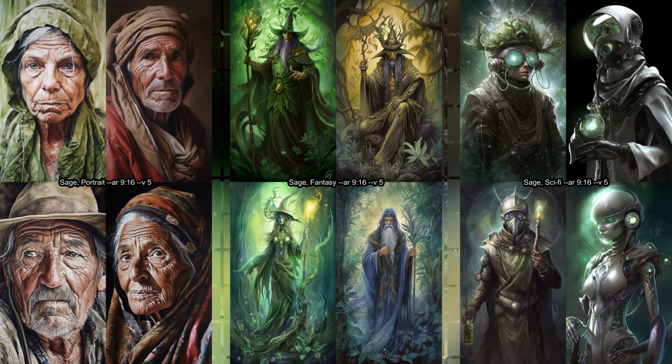Portraits are good, really wrinkly wise people. Fantasy has some typical nature-loving hermits and wizards possibly. And sci-fi really produces some nice stuff, futuristic yet old-timey masked people or creatures. Really a nice combination, reminds me of the Plague Doctor visuals a bit too, but futuristic.